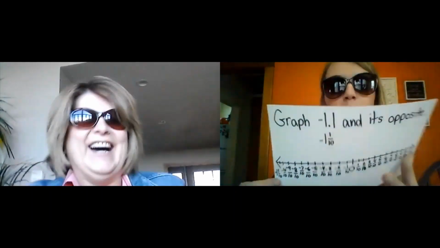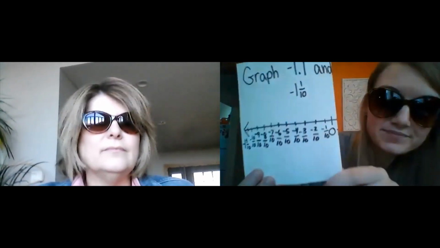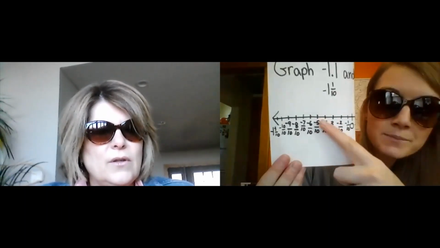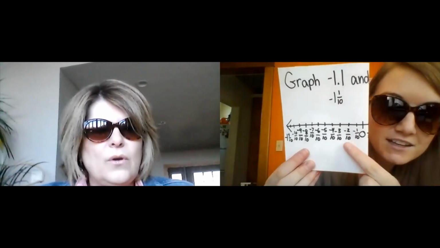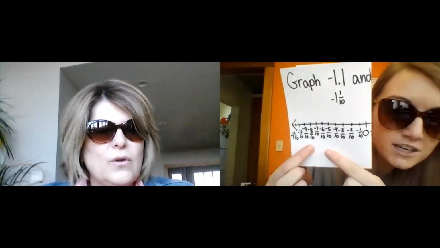Holy smokes, don't freak out. Okay, so what I'm going to do first is fold my graph in half so that we're not too freaked out. So here's my negative graph. We're counting by tenths. So I did negative 1/10, 2, I just went on and on. And then it kind of got a little squished, but you can see that I have negative 10 tenths. And then after that, I have negative 1 1/10.